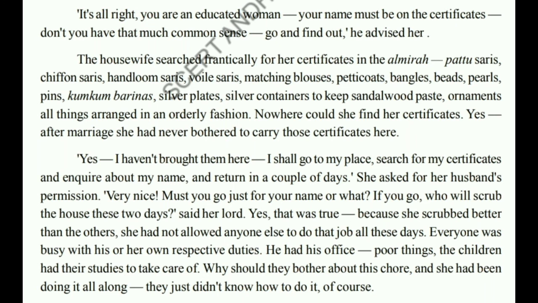It's all right. You are an educated woman. Your name must be on the certificates. Don't you have that much common sense? Go and find out, he advised her. The housewife searched frantically for her certificates in the almirah. Pattu saris, chiffon saris, handloom saris, voile saris, matching blouses, petticoats, bangles, beads, pearls, pins, kumkum, bananas, silver plates, silver containers to keep sandal paste, ornaments, all things arranged in an orderly fashion.